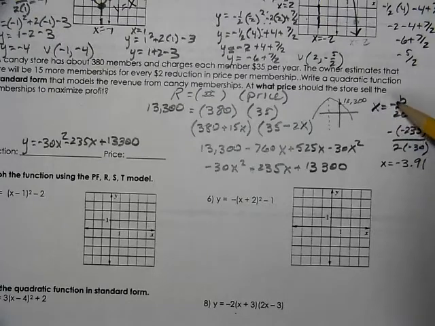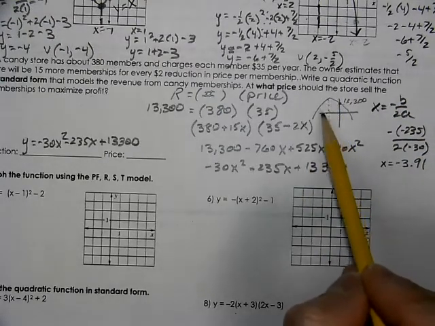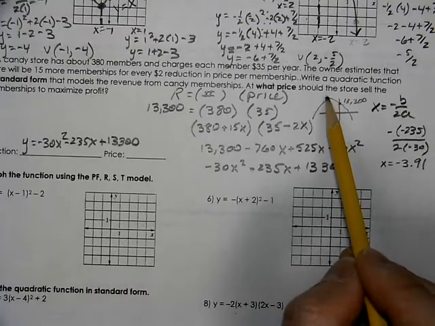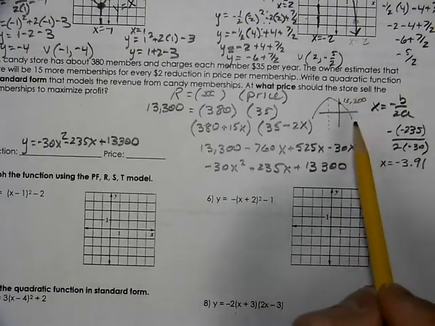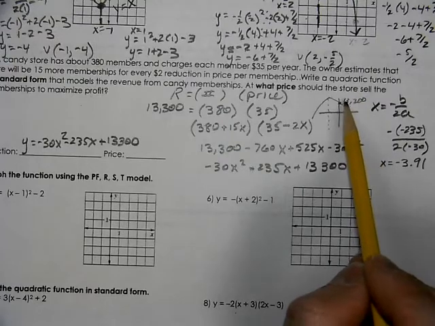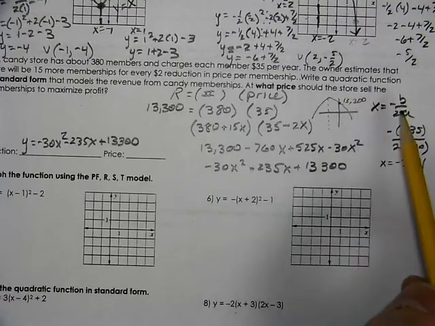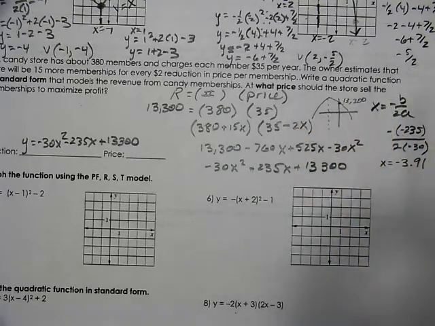So I tested out my line of symmetry. I got negative 3.91. That's off to the left. So my maximum point is not in the first quadrant. My highest point would be this 13,300. So no change in price is going to maximize this equation.